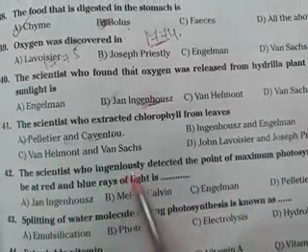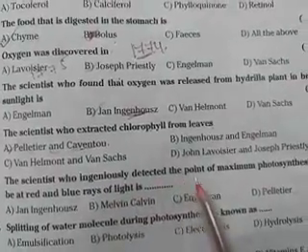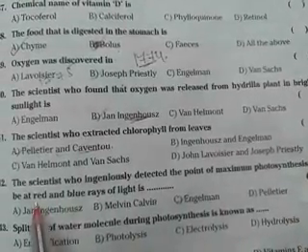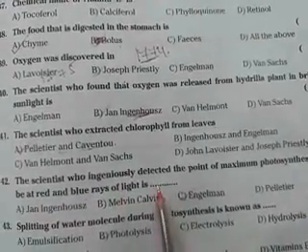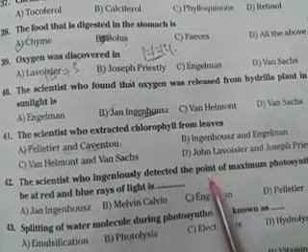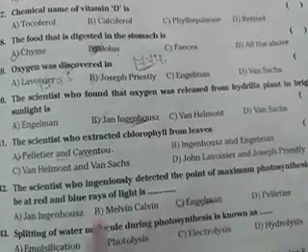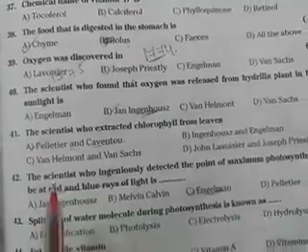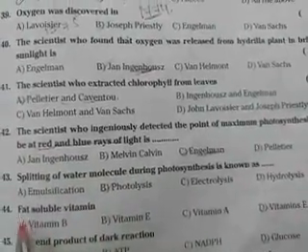Next, 42. The scientist who ingeniously detected the point of maximum photosynthesis at red and blue rays of light. Engelmann stated that the maximum amount of photosynthesis can be carried out in red light and also in blue light. Engelmann stated that.